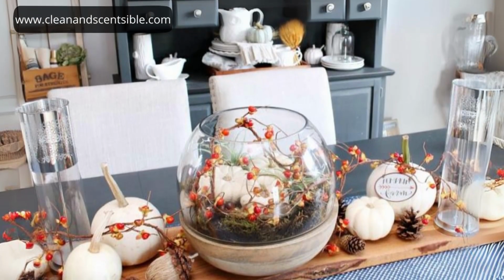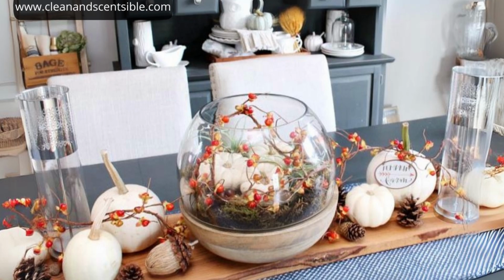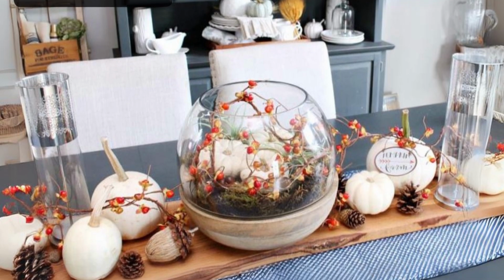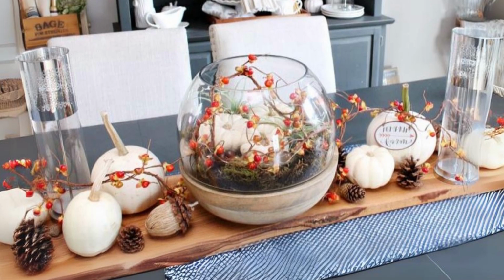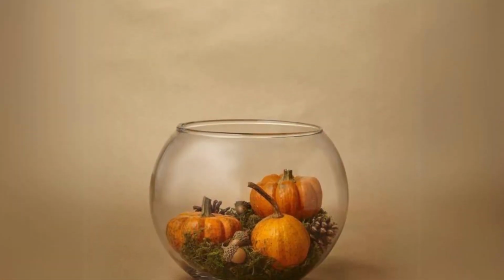Moss terrariums. Create small moss terrariums in glass jars or bowls for a calming natural accent. Add miniature figurines or pine cones for a woodland scene that's perfect for tabletops.